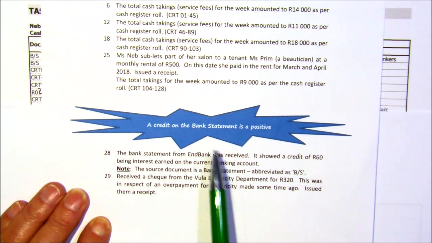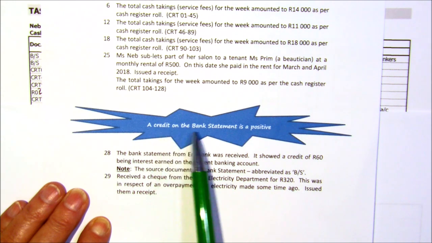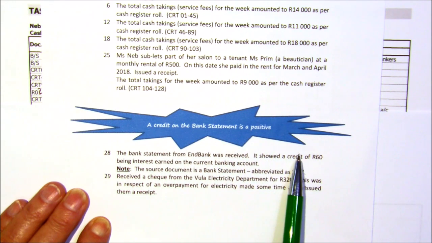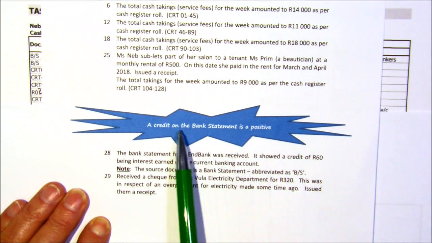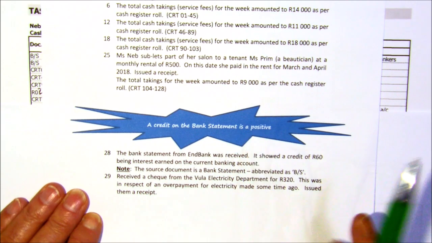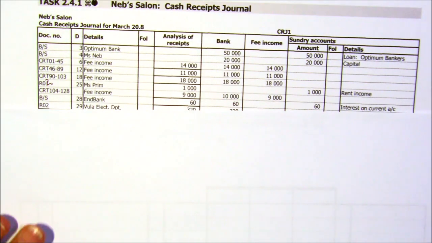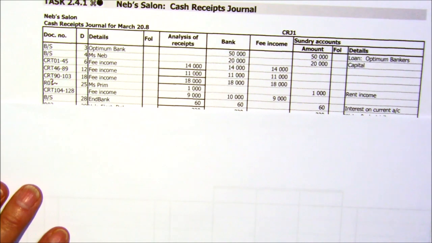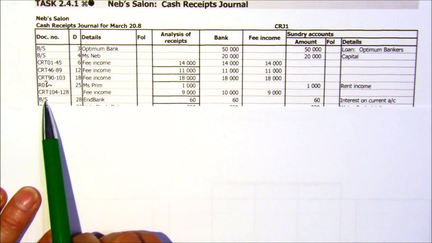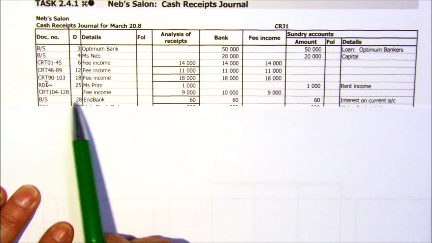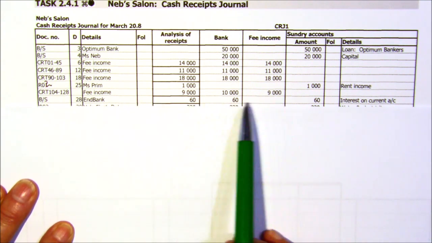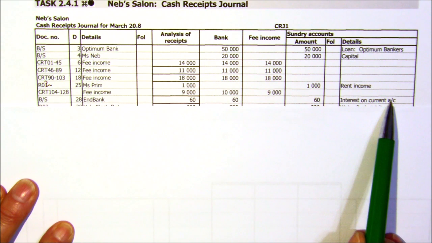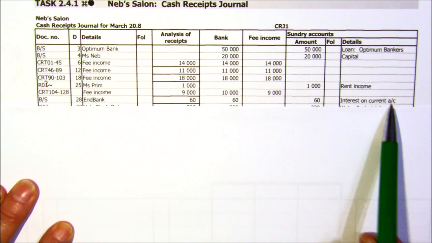Now, what you need to take note of is that when the bank credits us, they are giving us money. We are receiving. It is a positive. And so, into your cash receipts journal, this comes off the bank statement, comes from N Bank, and the 60 Rand, and for your interest on your current account.